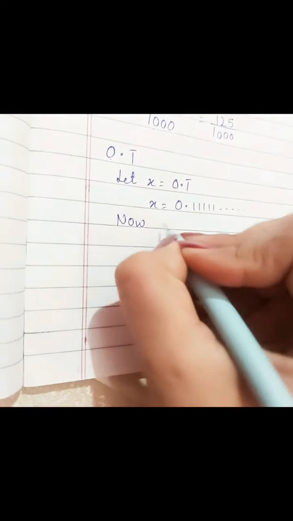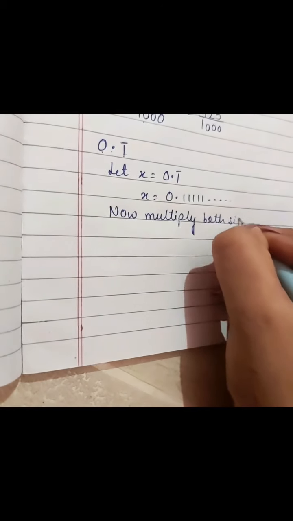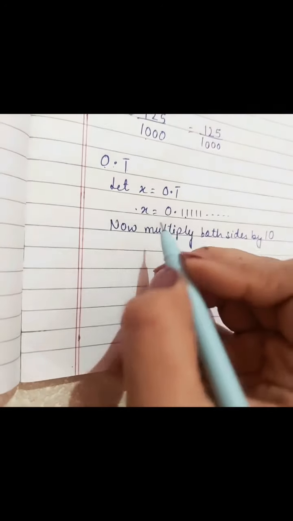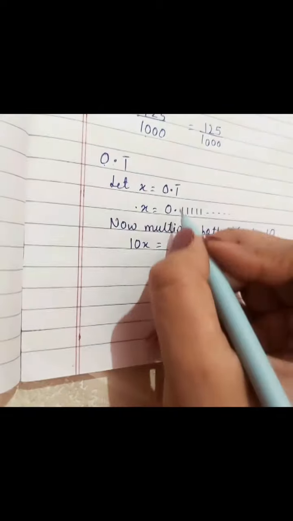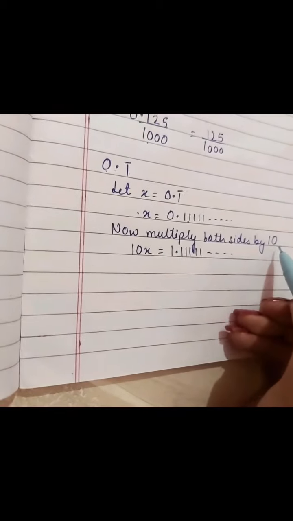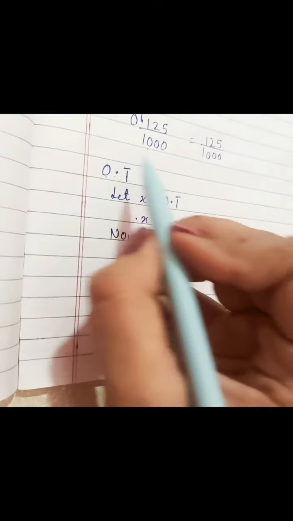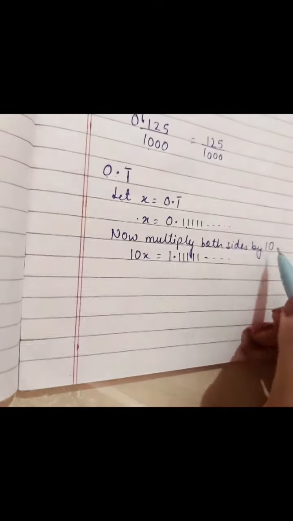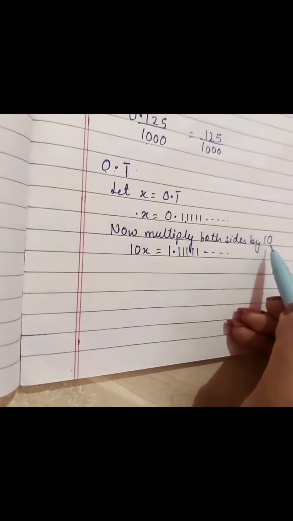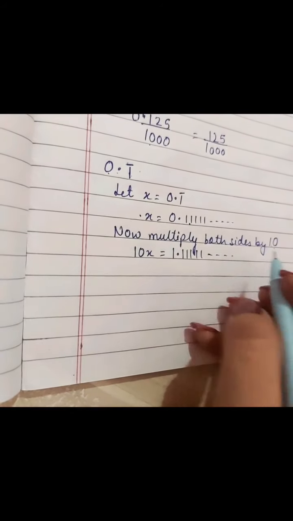Now multiply both sides by 10. Here we get 10x and here the decimal will shift one place. We get 1.1111 and so on. Here we have written 10. Why? Because only one number has bar. If after the decimal 2 numbers have bar, we will multiply by 100 on both sides. If 3 numbers have bar, we will multiply by 1000. So 10x is equal to 1.1111 and so on.